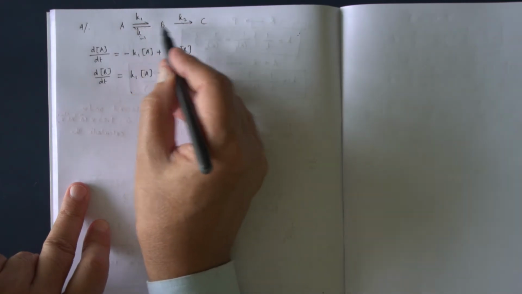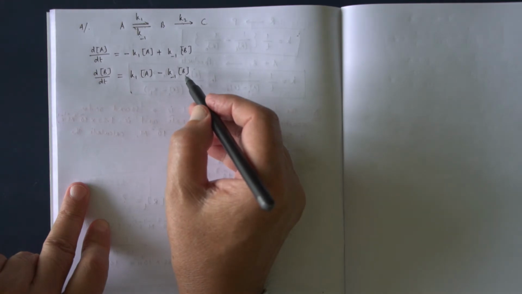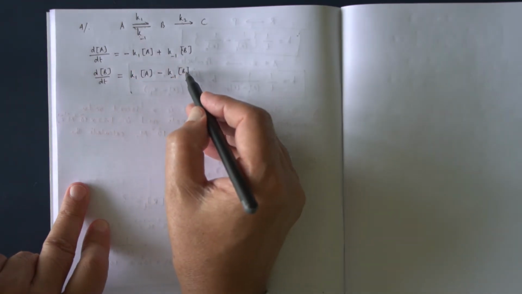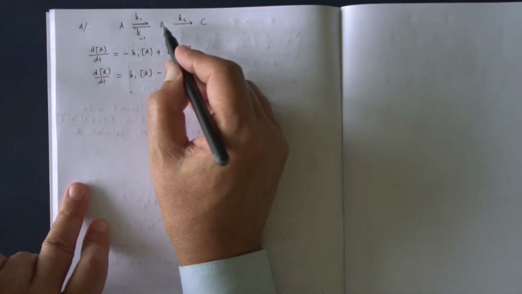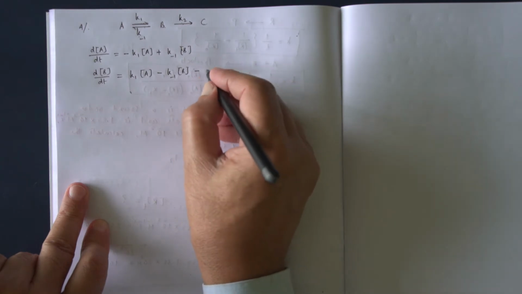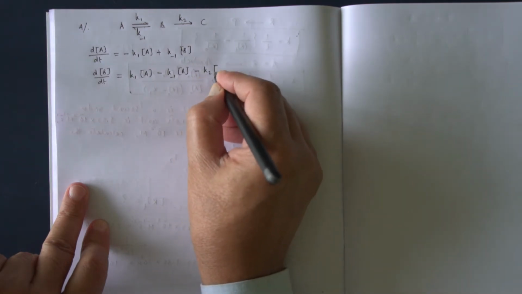There are three reactions, so three terms. Due to this reaction, concentration of B decreases. Again, due to this reaction, concentration of B decreases. So it will be again minus K2, where the reactant is B.